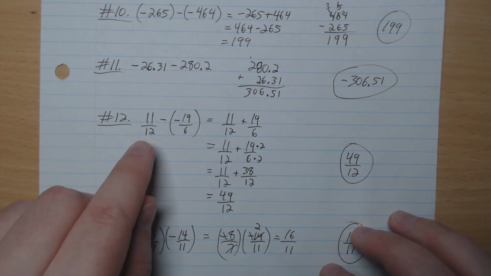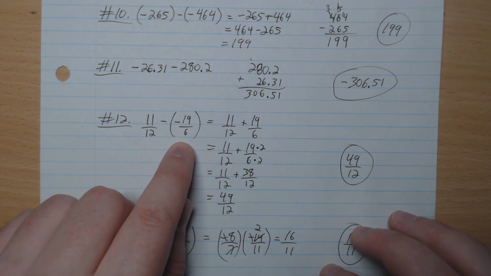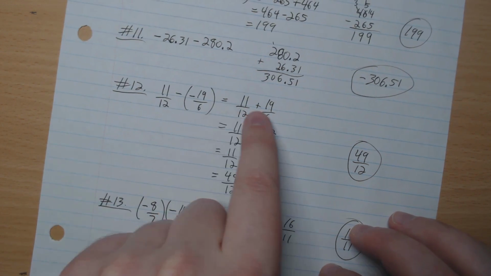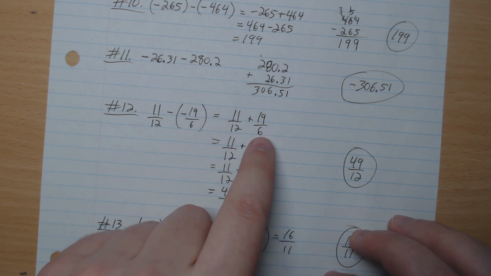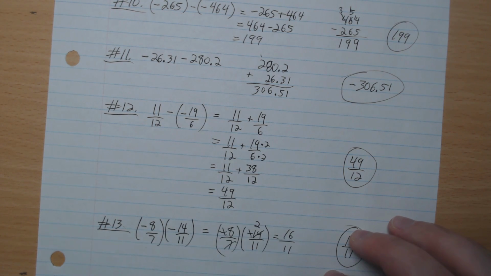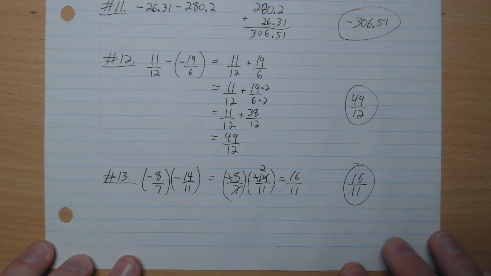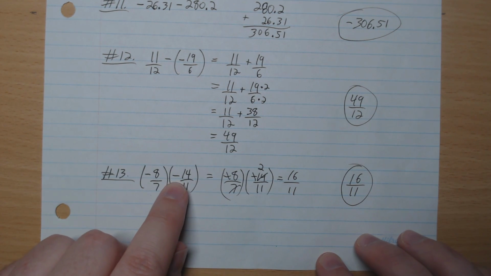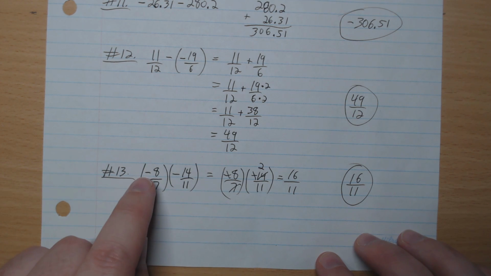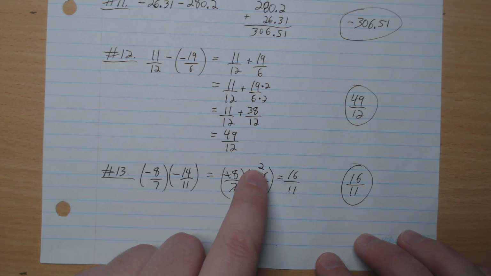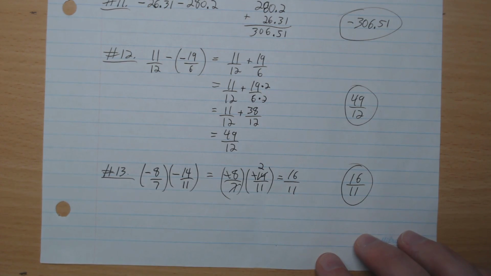Number 12, 11 over 12 minus negative 19 over 6. This minus times a negative becomes positive. We're adding two fractions, so we want a common denominator. We bring the 6 up to 12 by going times 2. 11 plus 38 is 49 over 12, which cannot be reduced, so that's our final answer. 13, negative 8 over 7 times negative 14 over 11. Negative times a negative, those cancel out. Here the 7s cancel out. We have 2 remaining up top and 1 on the bottom. So 8 times 2 is 16, and 1 times 11 is 11. That's our final answer.